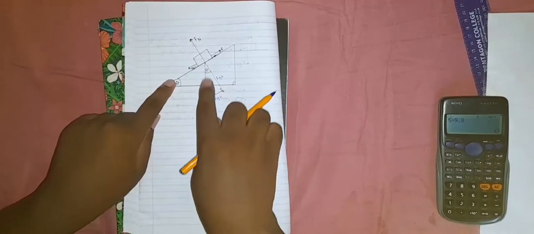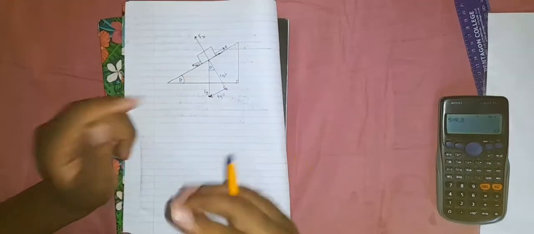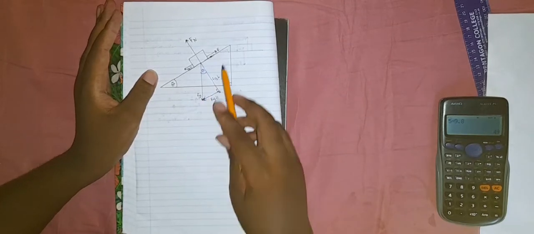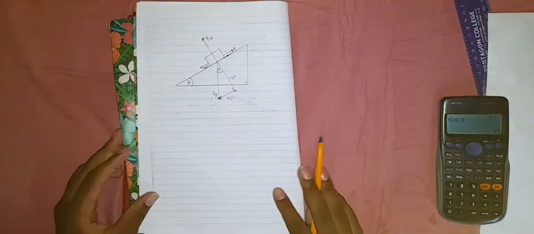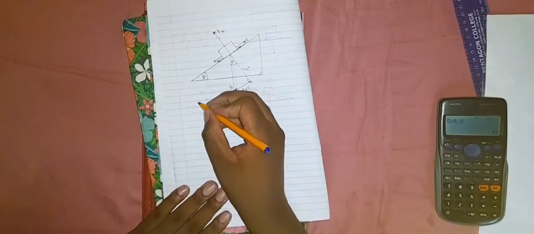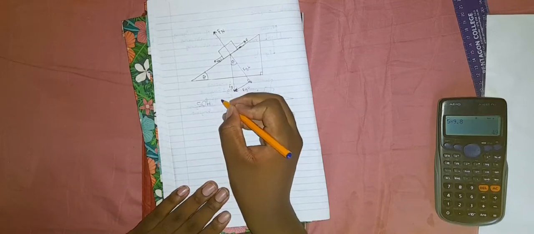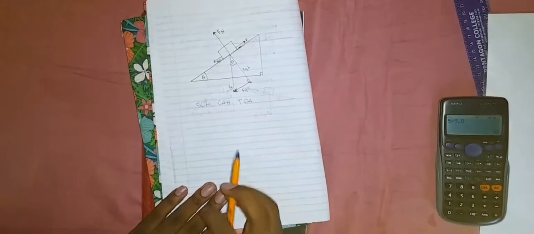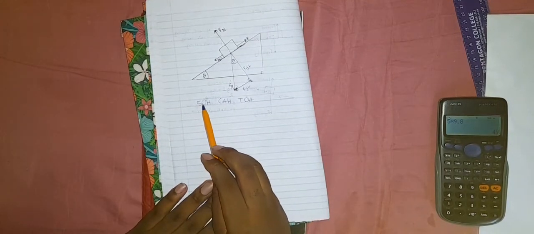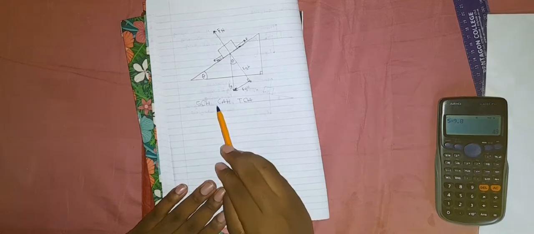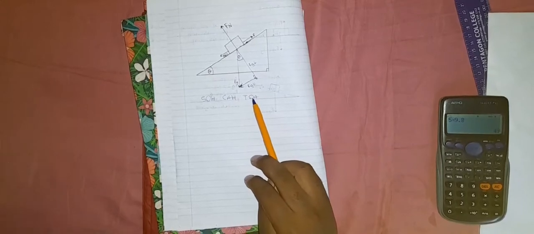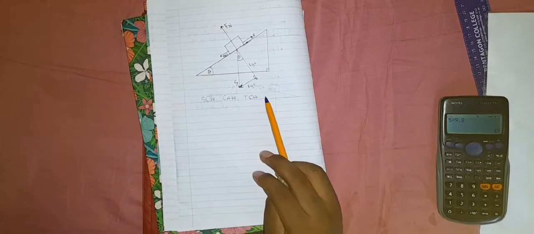If you look at these two triangles here, they are the same. This angle here is the same as this angle here, and this angle here is the same as this angle here. And if you remember, in grade 10 or grade 11, you did SOH CAH TOA. It states that sine is opposite over hypotenuse, cos is adjacent over hypotenuse, and tangent is opposite over adjacent. So how do we use this here?